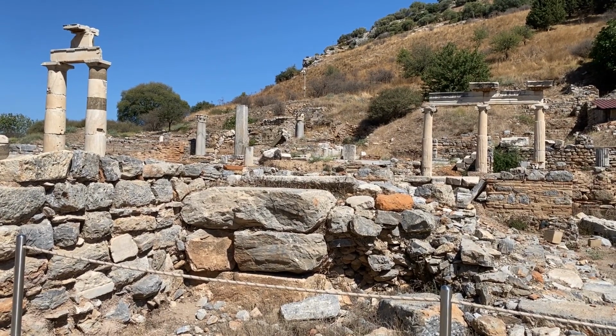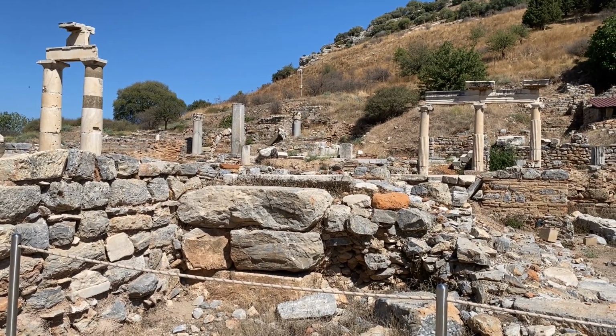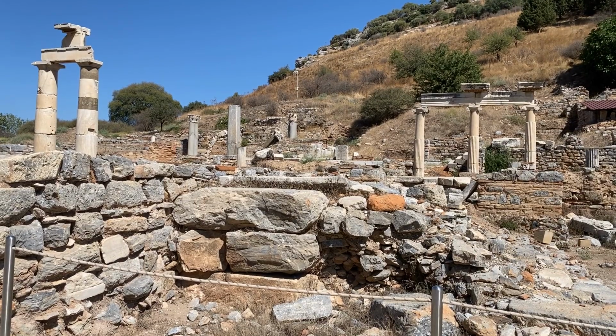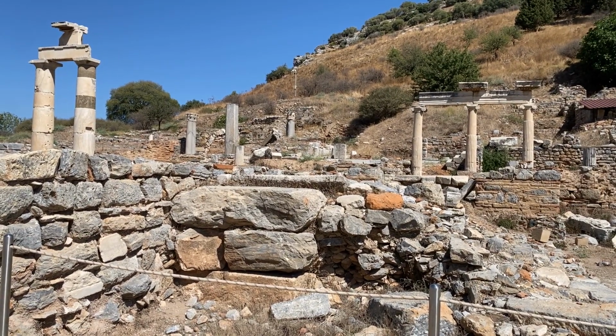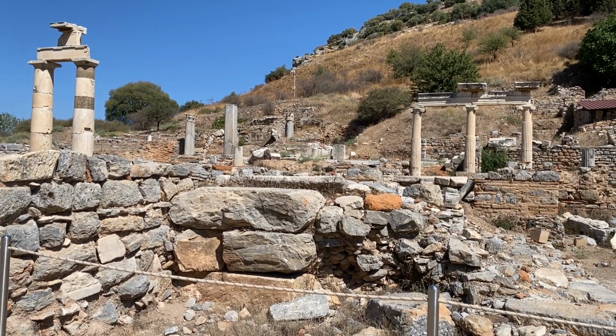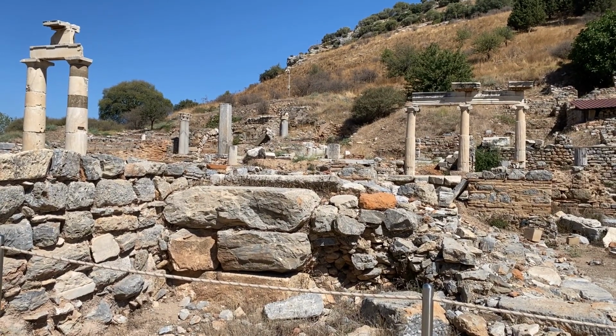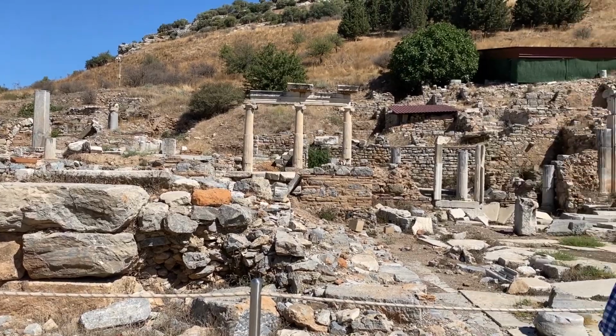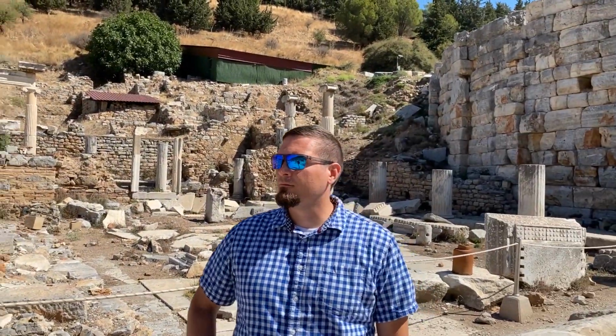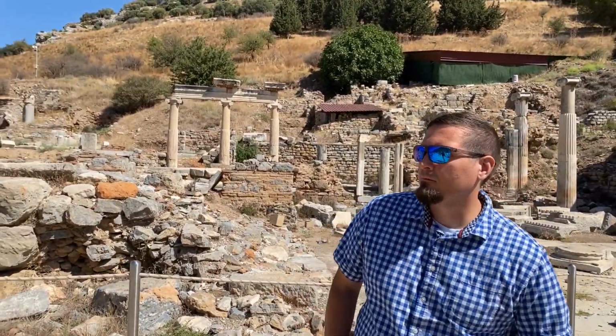There was a platform and a big flame. They always kept this flame alive because it symbolized the immortality of this city. The archaeologists discovered two beautiful Artemis statues there, now displayed in the Ephesus museum.